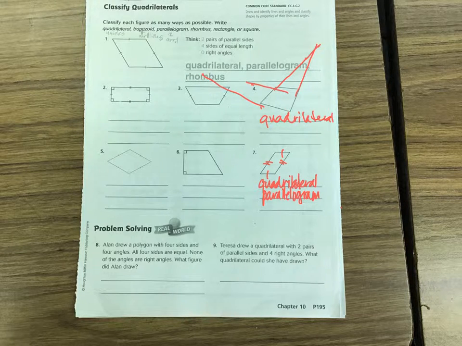Number 9, it's a word problem, so let's do cube. It says, Teresa drew a quadrilateral with 2 pairs of parallel sides and 4 right angles. What quadrilateral could she have drawn? So we have quadrilateral, it already told us. Okay, so then we go down to parallelogram or trapezoid. Is it a trapezoid? No. It's not a trapezoid because it has 2 pairs, so it could be parallelogram.